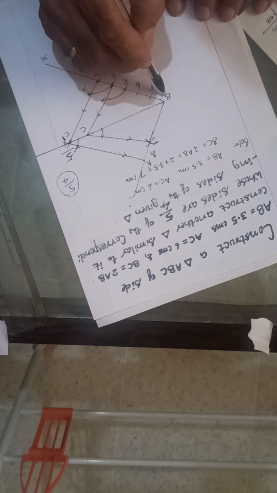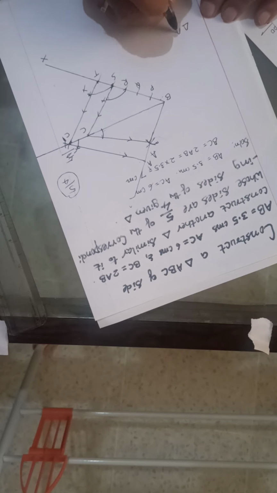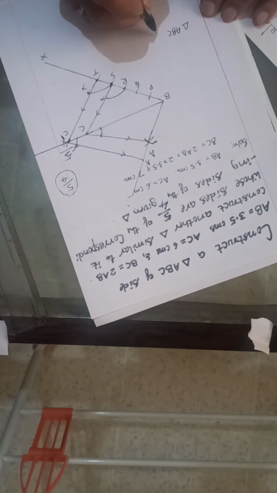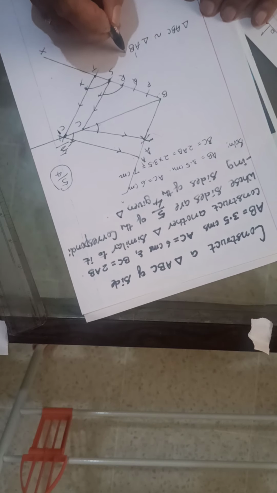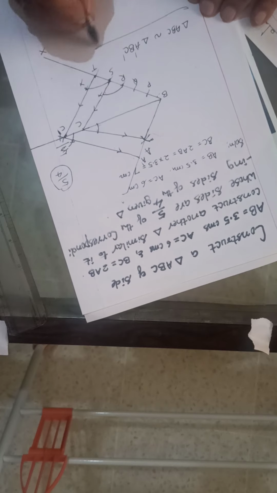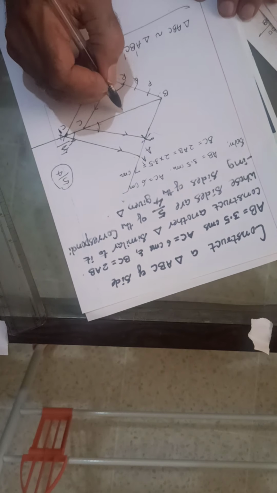The given triangle is ABC. These two are similar. You have to write like this: triangle ABC is similar to triangle A dash, B, C dash. Always you have to write like this. This is the construction. Yes, you can write like this.